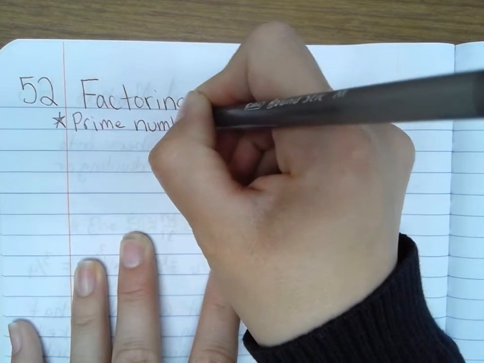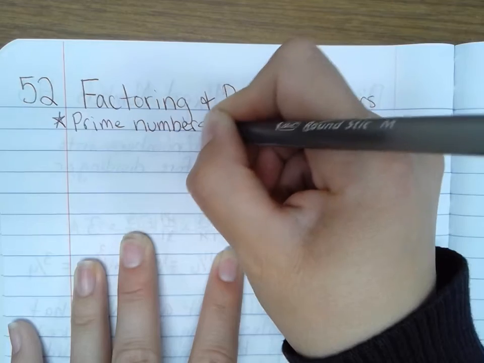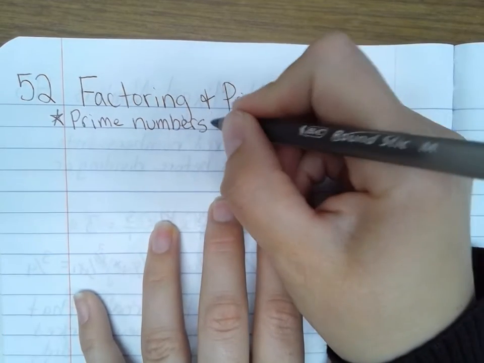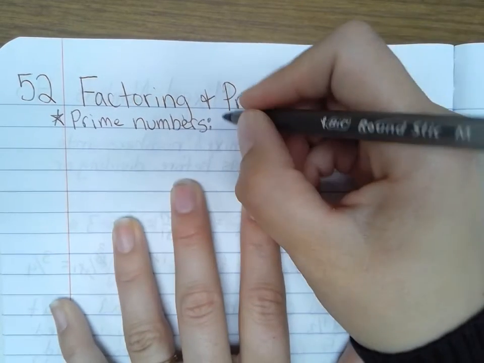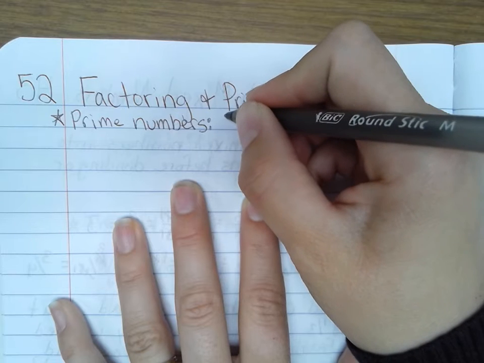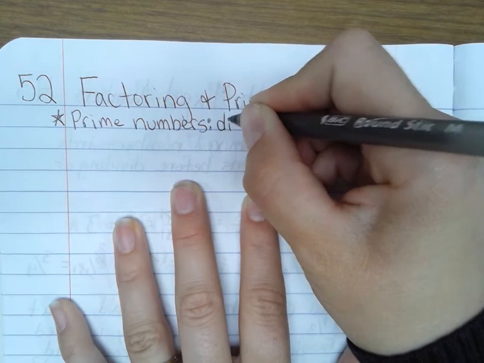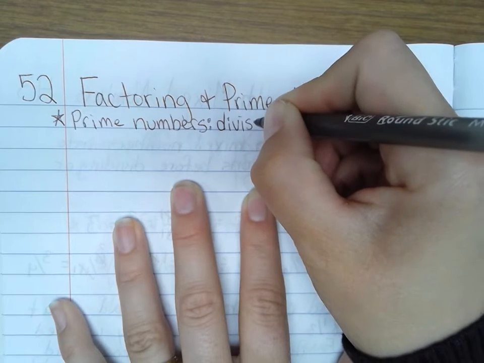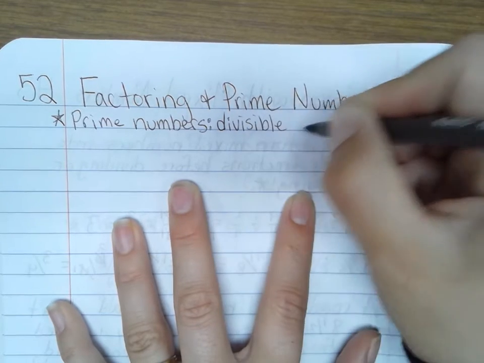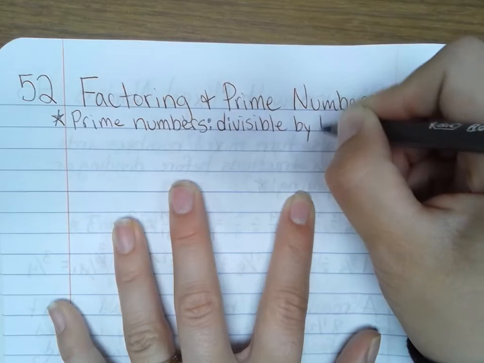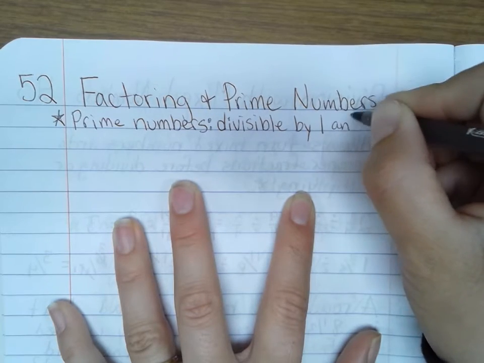Prime numbers are the building blocks of all the other numbers. They're the numbers that are divisible by 1 and themselves. So let's write divisible by 1 and itself.